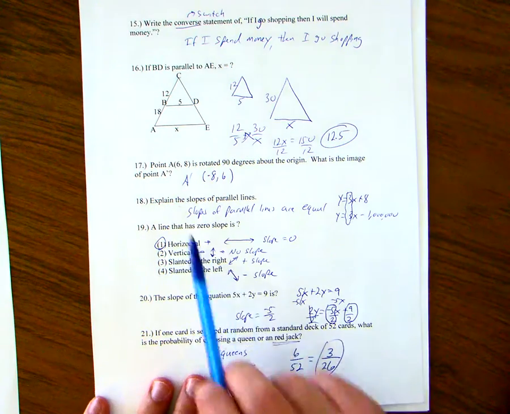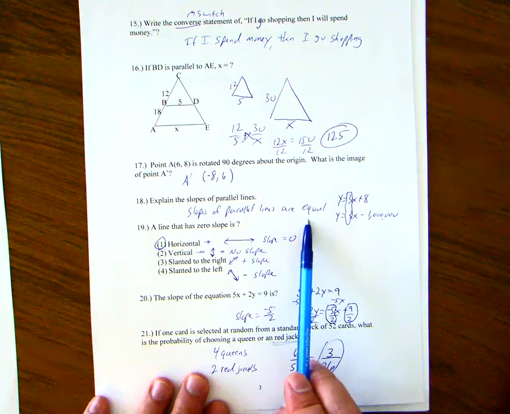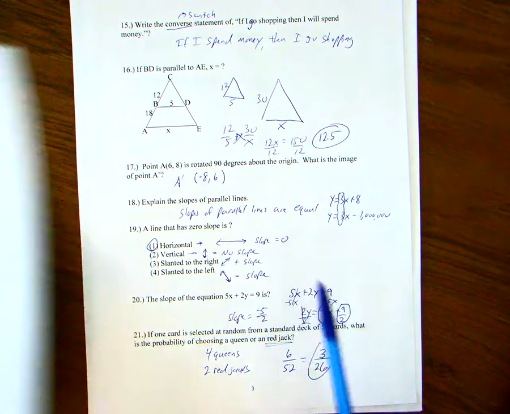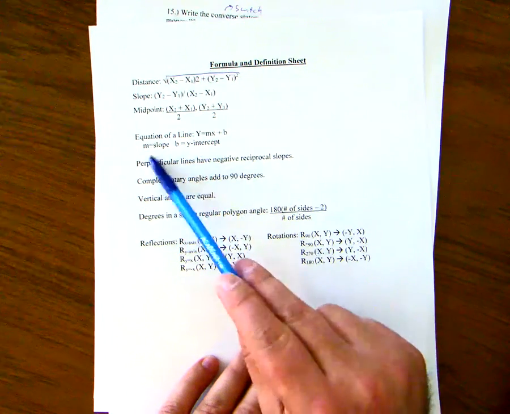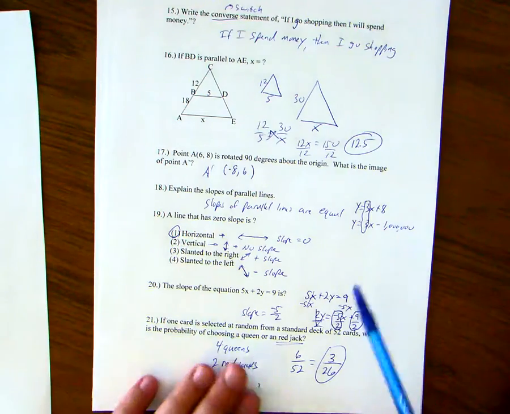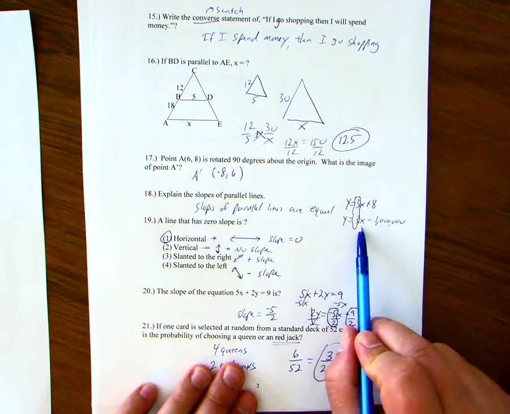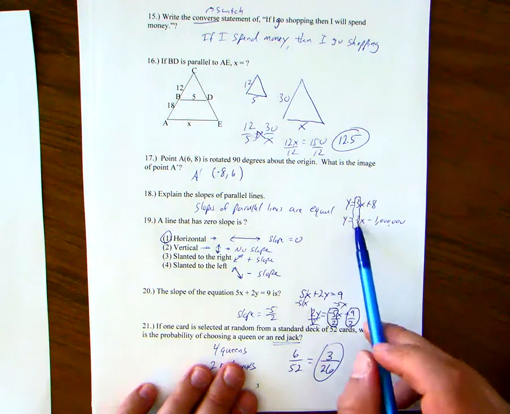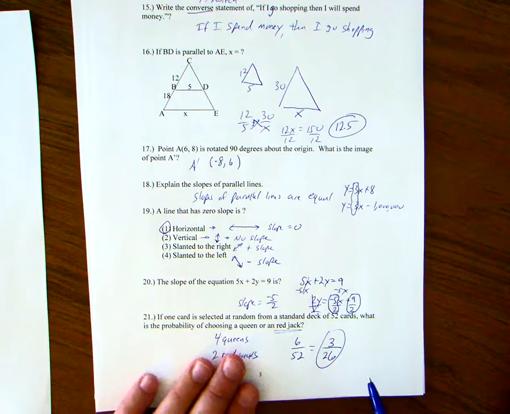18. Explain the slopes of parallel lines. Slopes of parallel lines are equal. So if you look at what a linear equation is, a linear equation is in y equals mx plus b form. Your slope is next to the x. So I want those to be the same. So for an example, if I have y equals 3x plus 8 and y equals 3x minus a million, doesn't matter. The 3's are the same. Those are going to be parallel. They'll never cross each other.